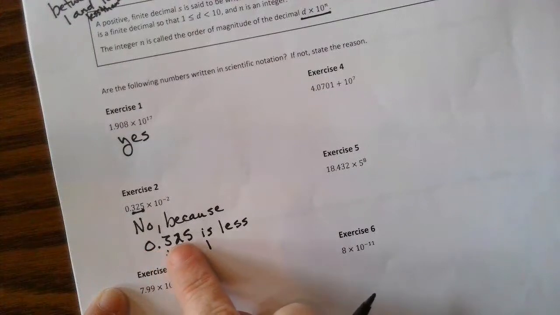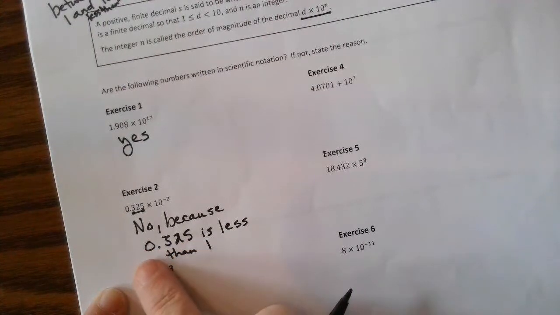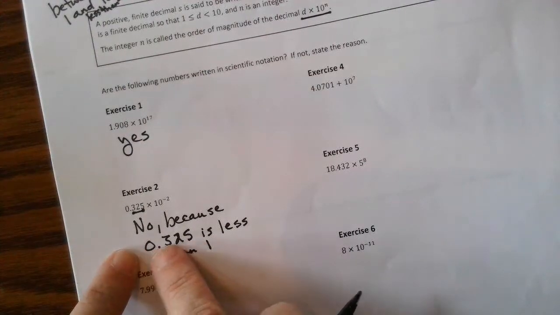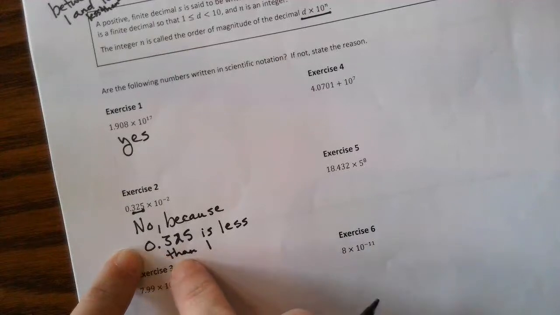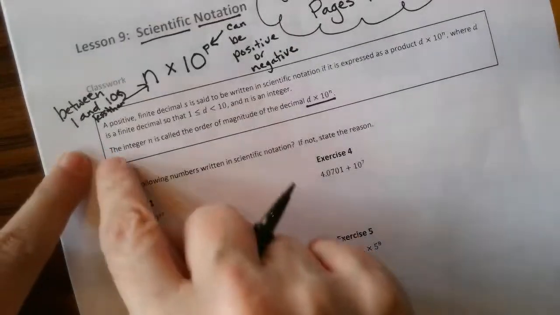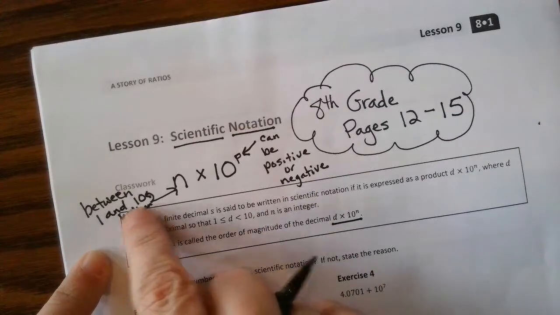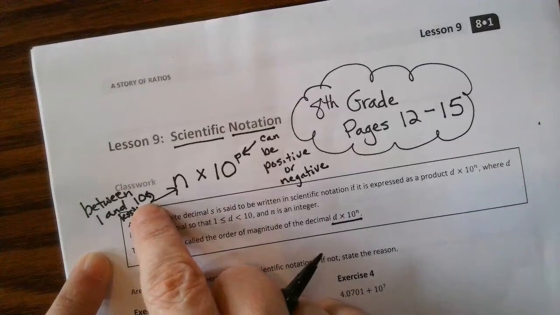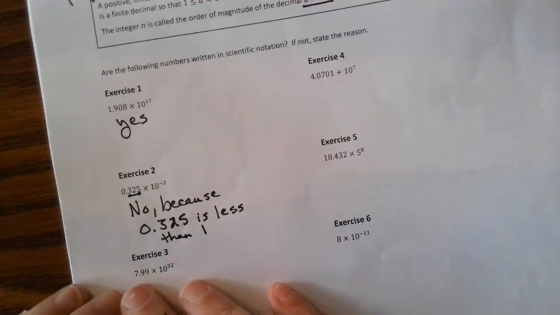So 325 thousandths, or 0.325, that's less than 1. It has to be between 1 and any number that's less than 10. In other words, it needs to be a single digit.